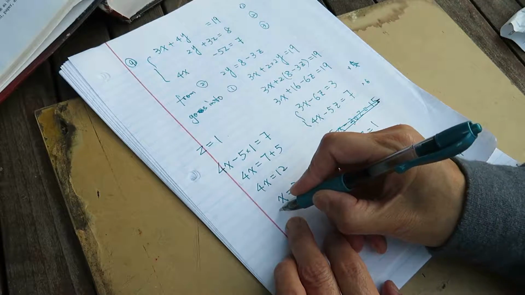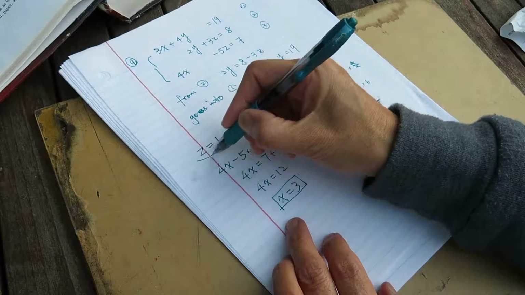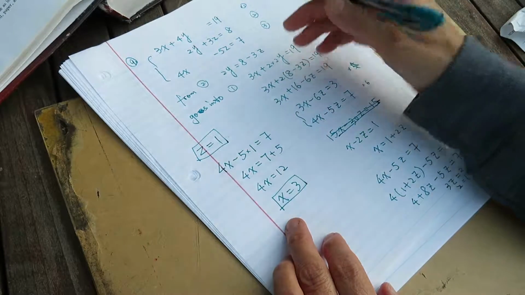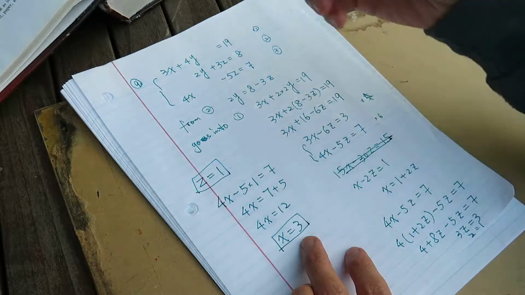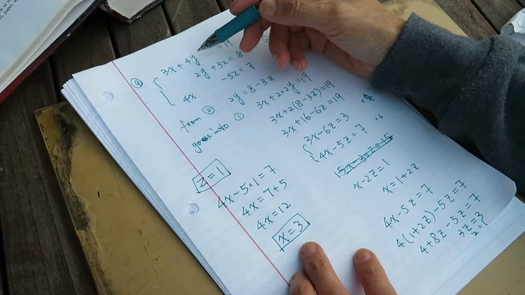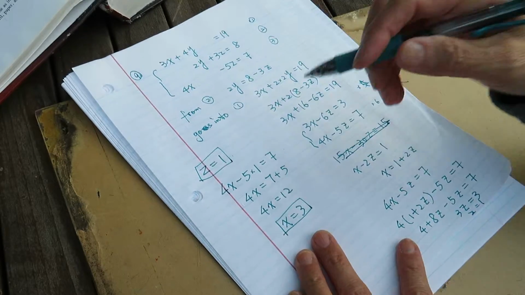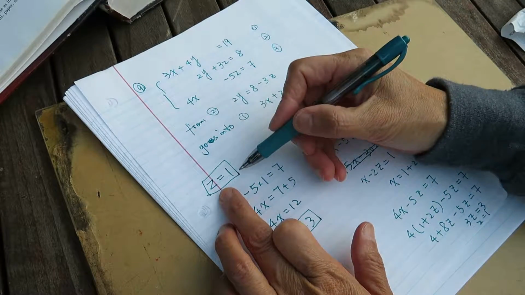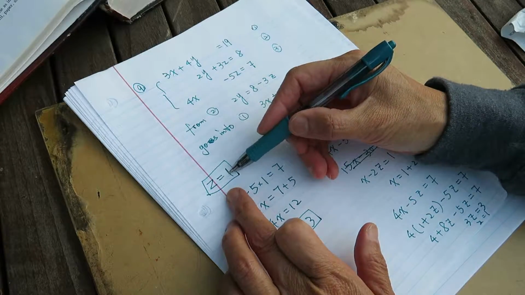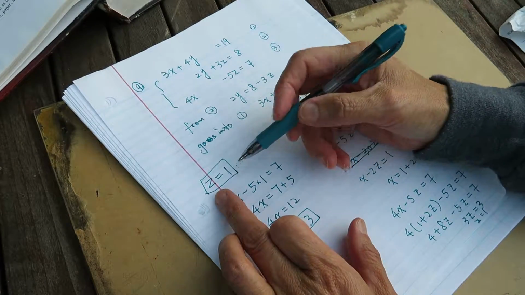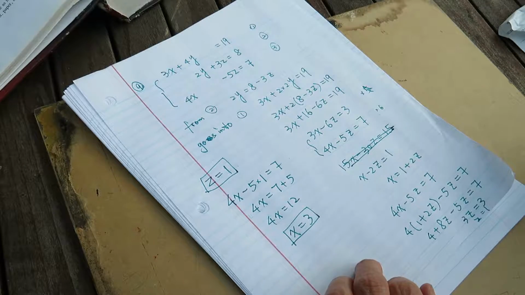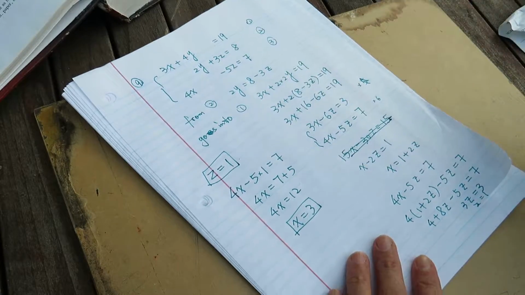So we got x is 3, z is 1, and we can plug in any of these to find y. Okay, so z is 1 because 1 is smaller than 3. It's simpler. Try to use as much as possible a small number.